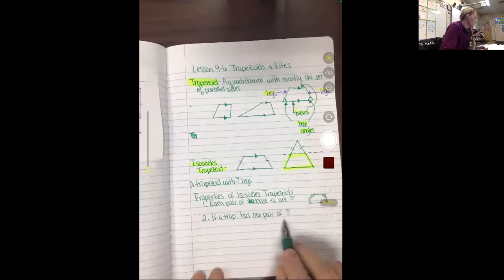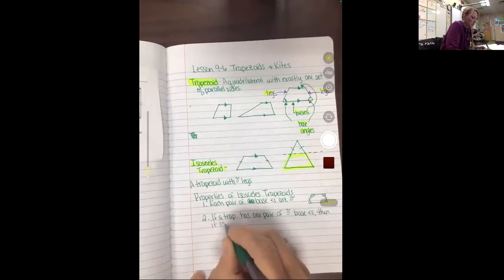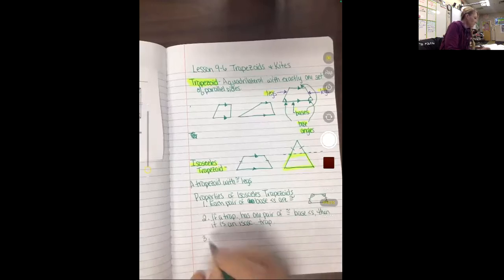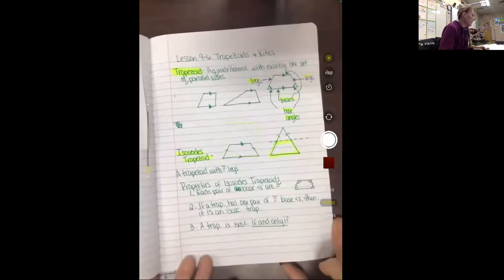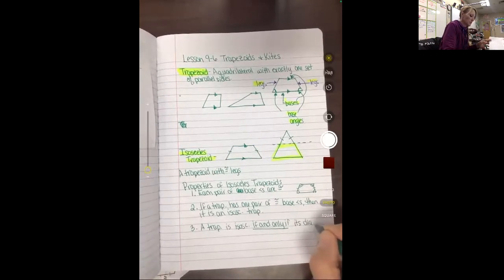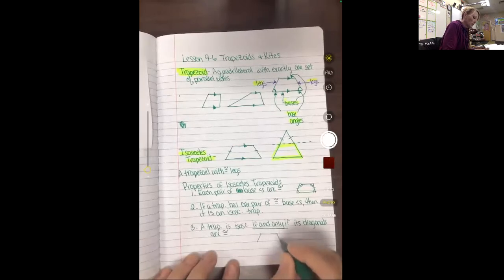If a trapezoid has one pair of congruent base angles, then it is an isosceles trapezoid. The third one is a trapezoid is isosceles if and only if. So there's a biconditional. Remember, by biconditionals, we can flip-flop back and forth. So we can use its converse and we know its converse is true. If and only if its diagonals are congruent. So it can only be an isosceles trapezoid if the diagonals are congruent. So that one has to be congruent to that one.